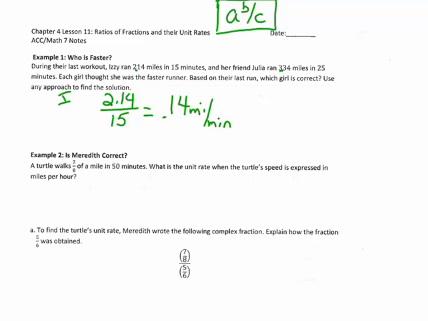Now if I do the same thing for Julia, she has 3.34 divided by 25 minutes. Her rate is 0.13 miles per minute, and again it keeps going. Based on this, the person running faster is the person with the higher speed. So in this case, Izzy is faster.